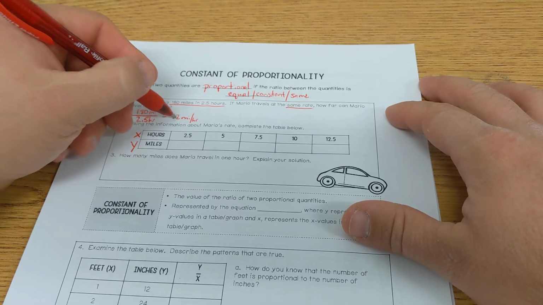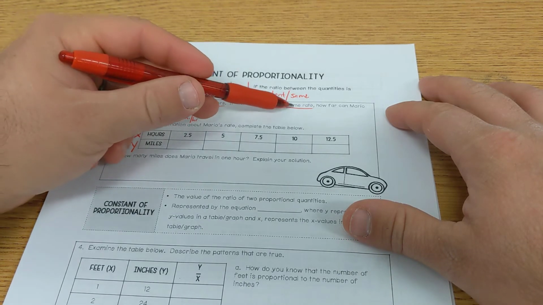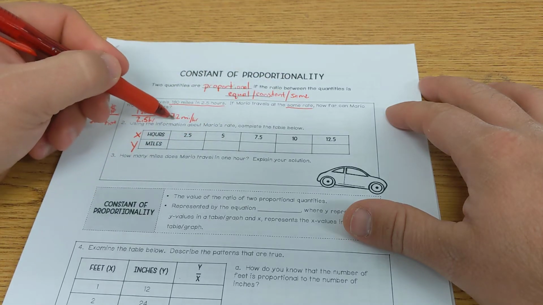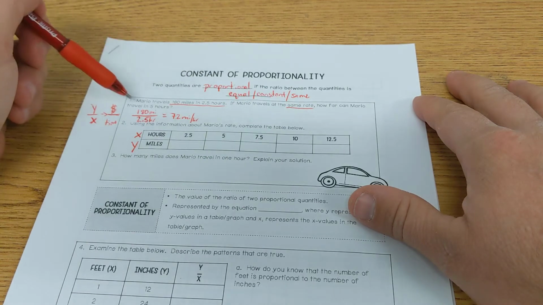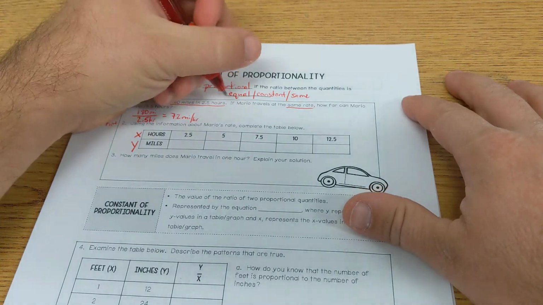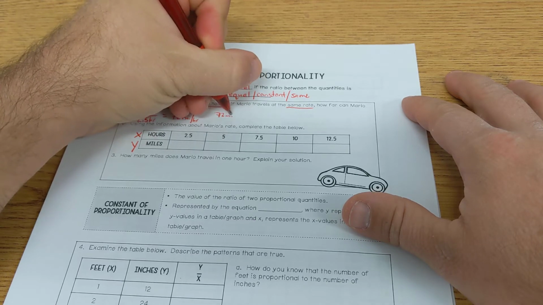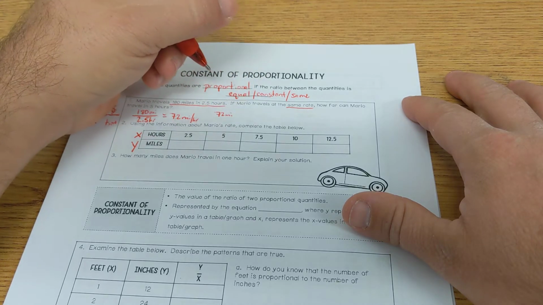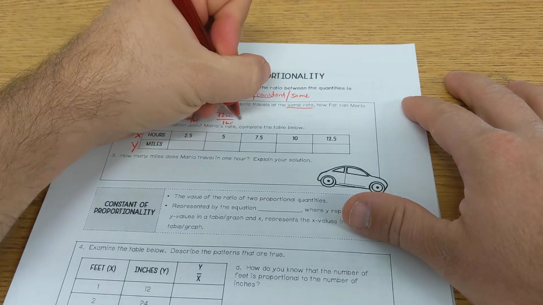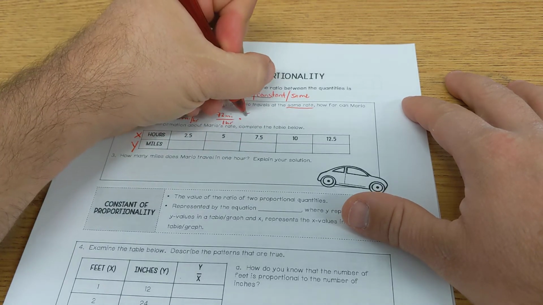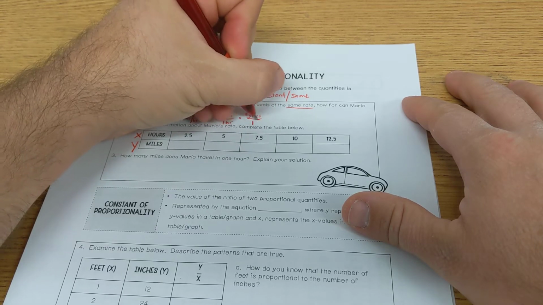Once we have our unit rate, well, it says that he traveled at the same rate, so he traveled 72 miles an hour. How far can Mario travel in 5 hours? All we need to do is take 72 miles per hour and multiply it by 5 hours, over 1.